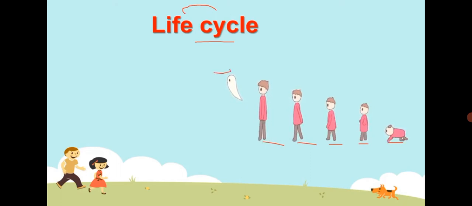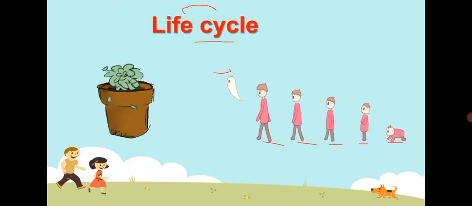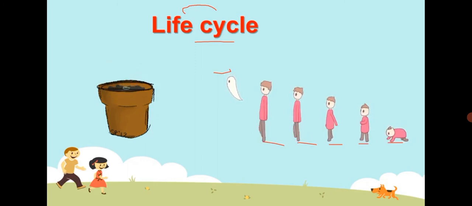In the same way, the life cycle of plants: from a small seed a plant is produced, then the seedling grows into a big tree, then again it reproduces, giving its own kind of fruits, then flowers, then leaves, etc., and then it dies. So this is all about the life cycle, right, dear students?